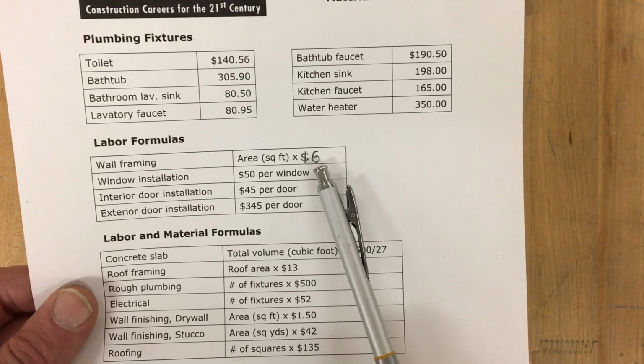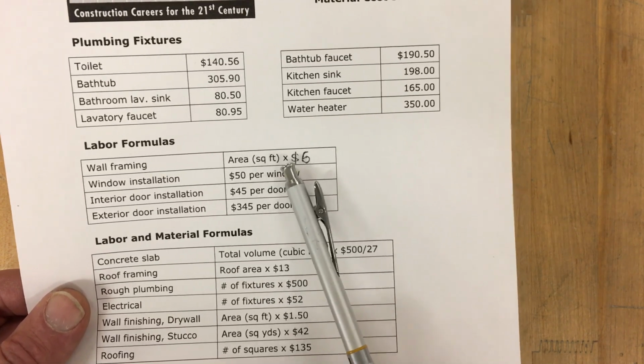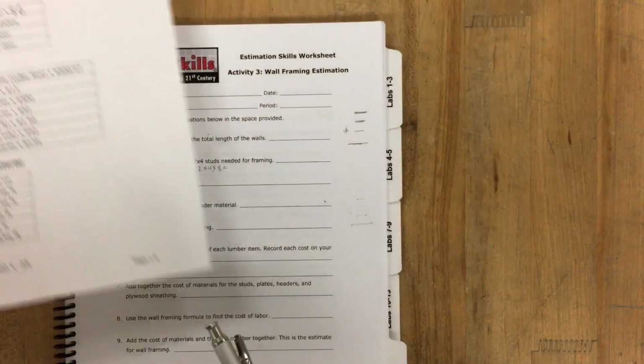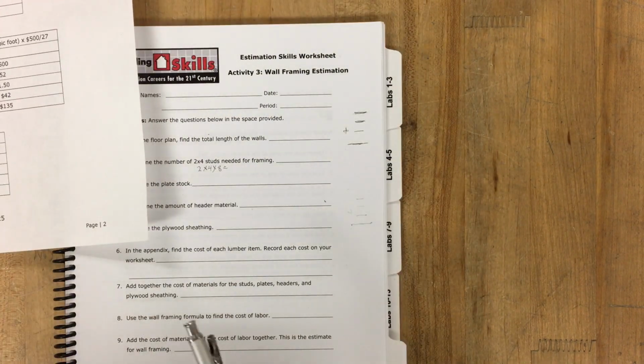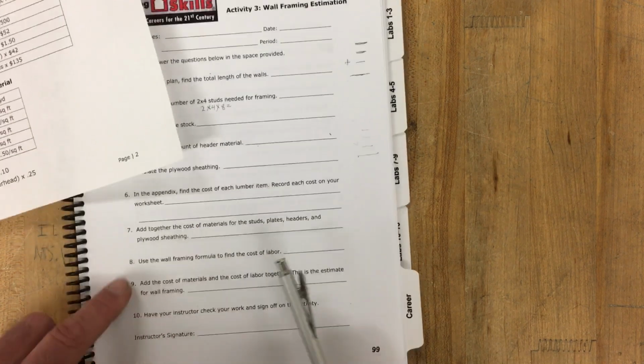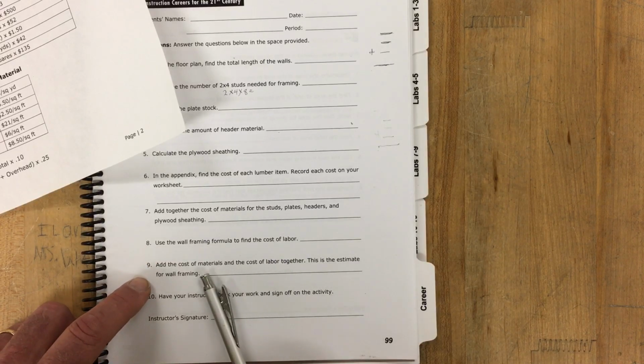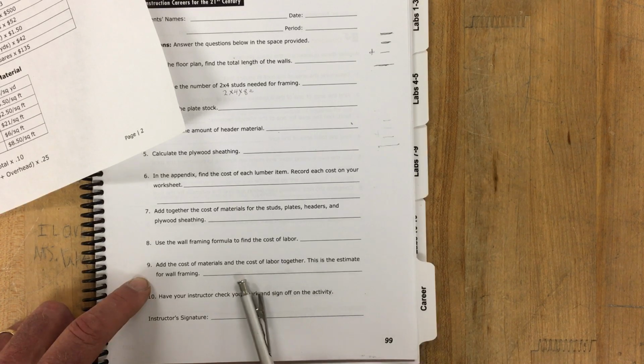For 6, that'd be $6 an hour times the square foot for the labor cost on the project. So then we have the labor cost on question number 8. Then with 9, we figured in the total square foot of the exterior walls, times it by $6 an hour.